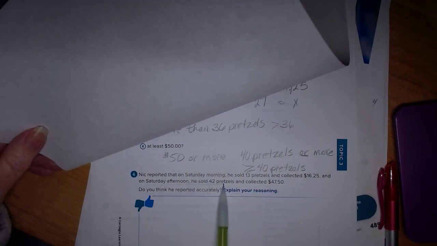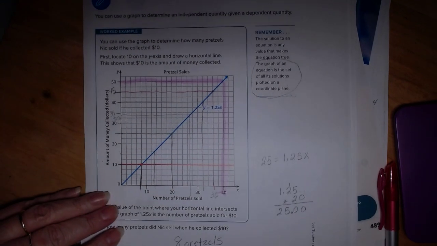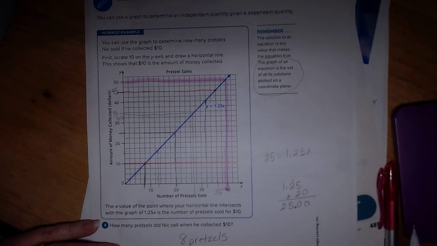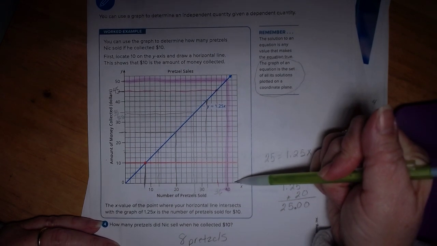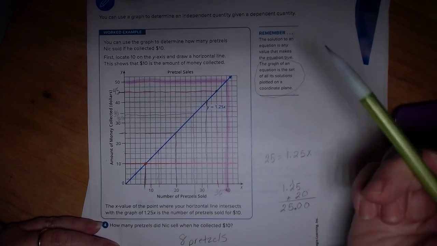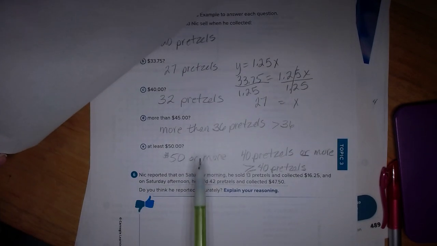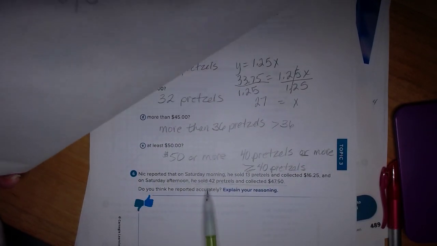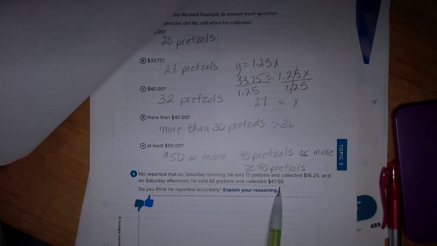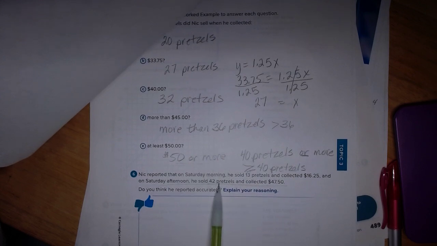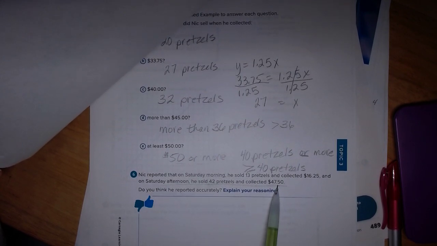And on Saturday afternoon, he sold 42 pretzels and collected $47.50. So 42 pretzels will be here. Now, wait a minute. On this one, let's see. 47.50. If at least $50 was 40 pretzels, can 42 pretzels be 47.50?